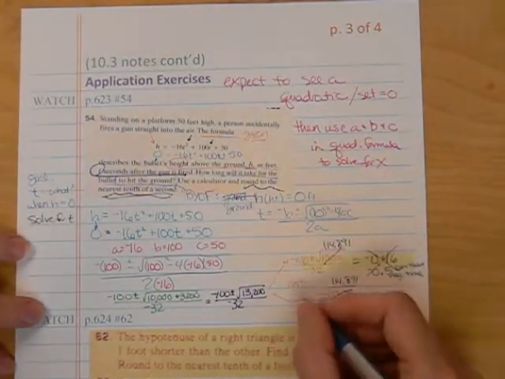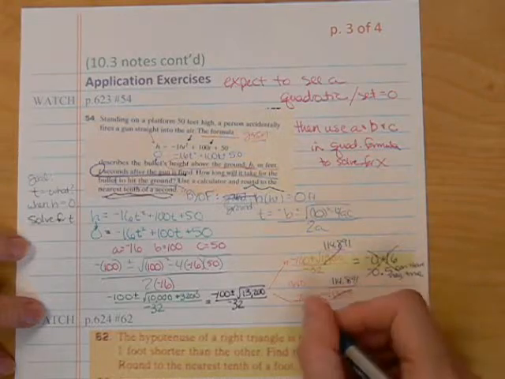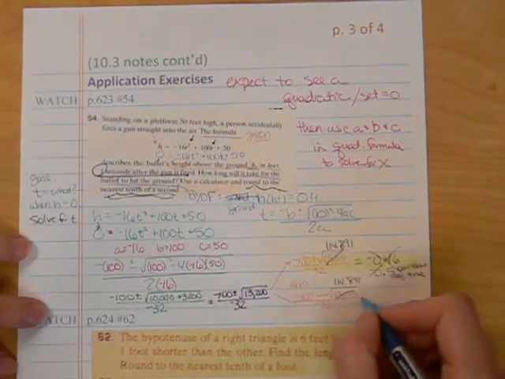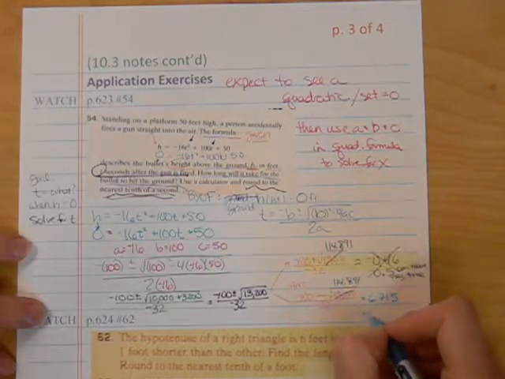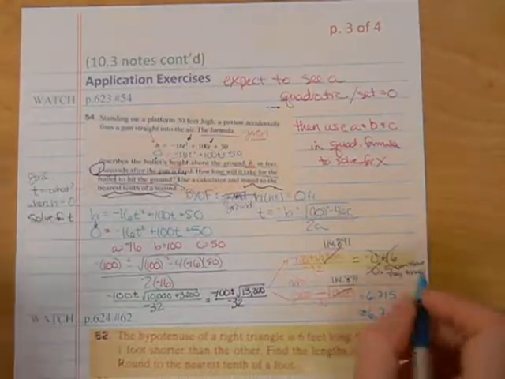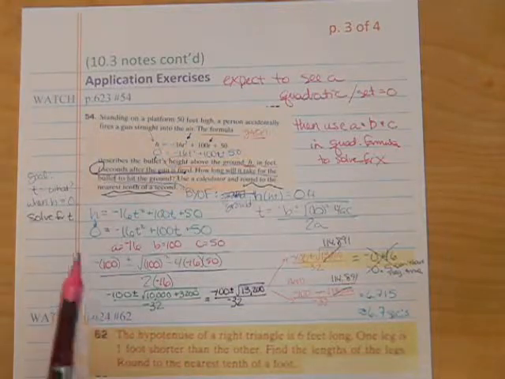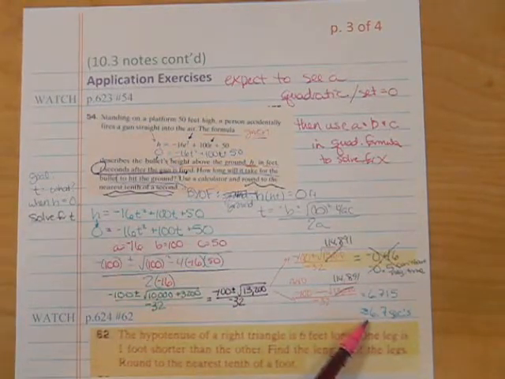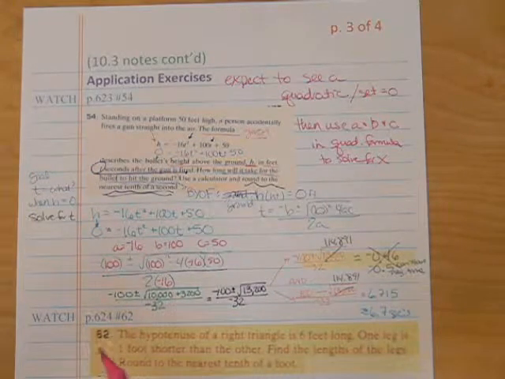So down below, negative 100 minus the 114.891, then you divide by the negative 32, you end up with a positive 6.715, or that rounds to 6.7 seconds. That's a pretty long time before that thing reaches the ground. It must have gone really high. And that's a problem for another time. We can talk about that when we get to the next section, 10.5.